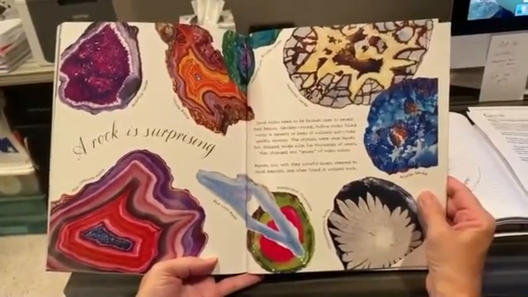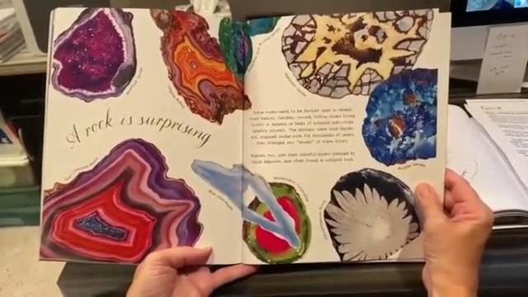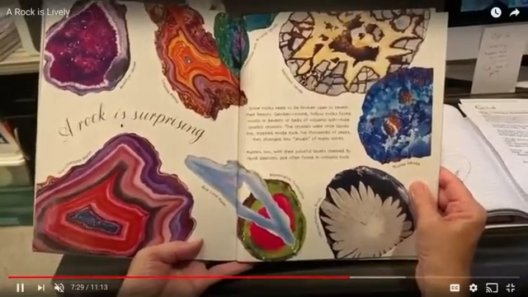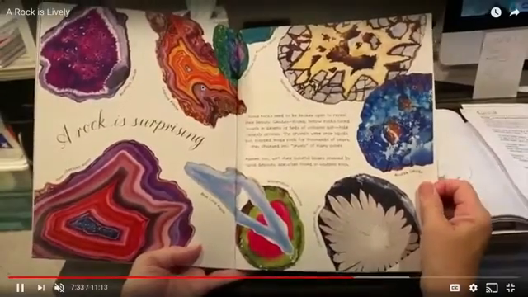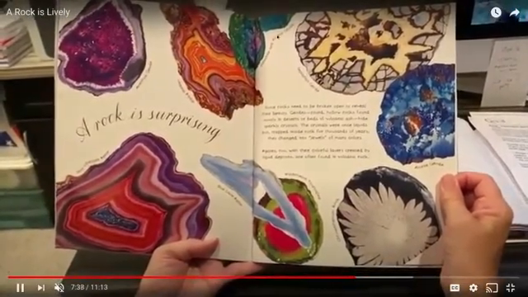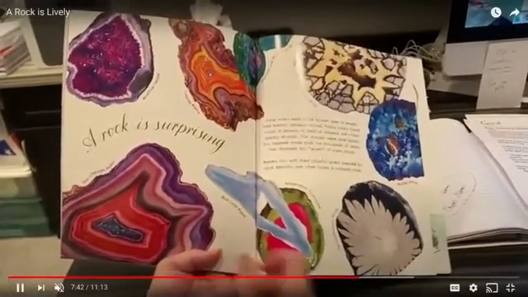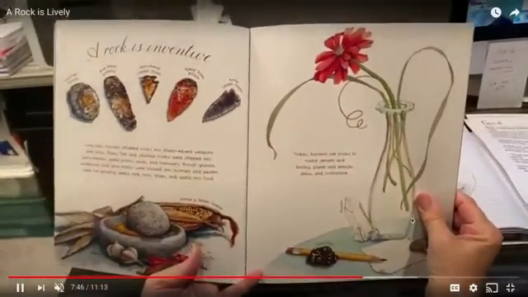So on this page, we have many different types. We have an Idar Oberstein agate. Then we have an amethyst geode. Then we have a Laguna agate and a septarian geode. This is a malachite and azurite geode. And there's the azurite geode again. This one is called a chrysanthemum rock, and that was really pretty.